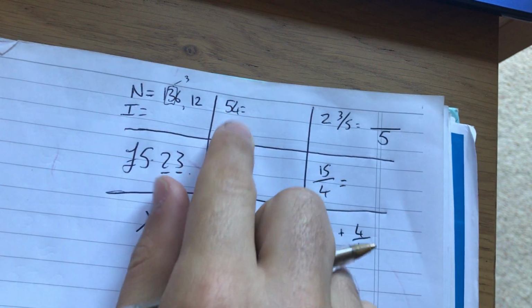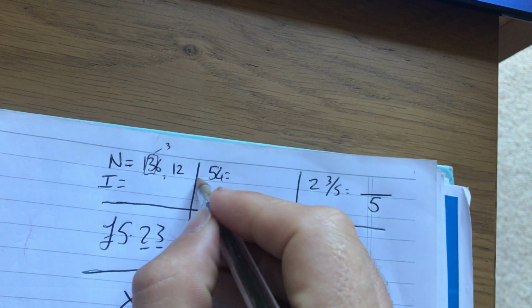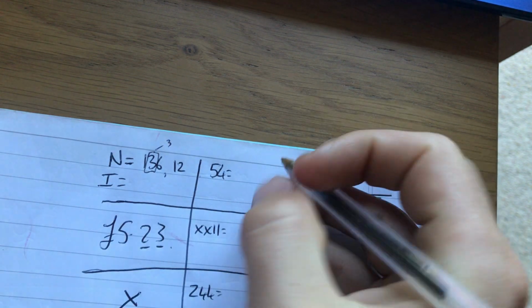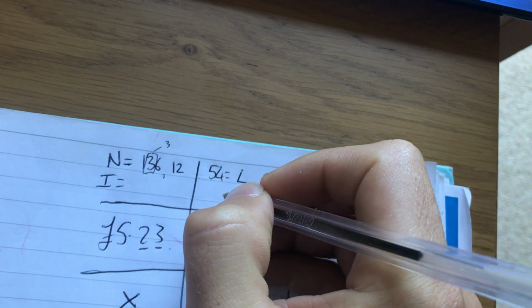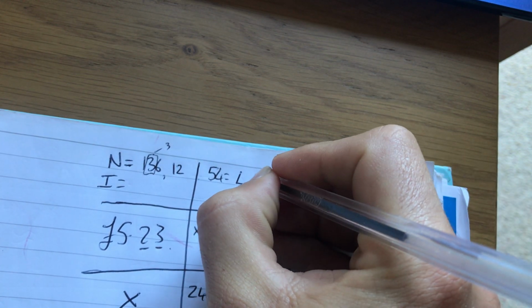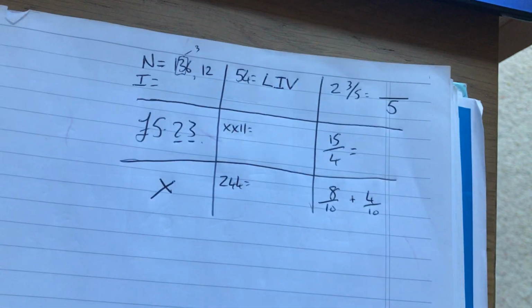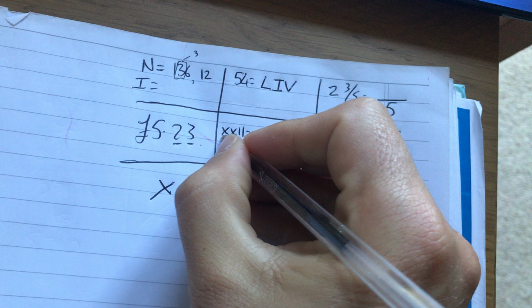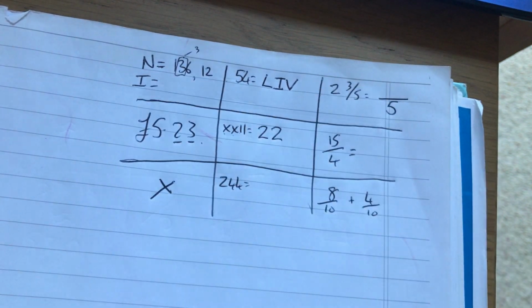Roman numerals. Convert this to Roman numerals. 54. Remember, you just look at each digit and think what each individual one is. So 50 is L, and 4 is 1 before 5. So 1 before 5. There you go. XXII, well, that's 10, 20, 1, 2, so 22.